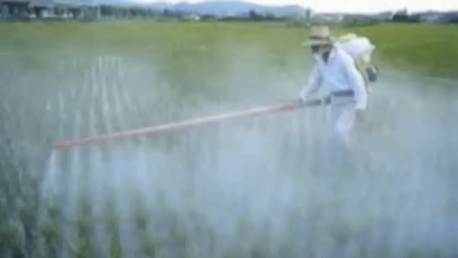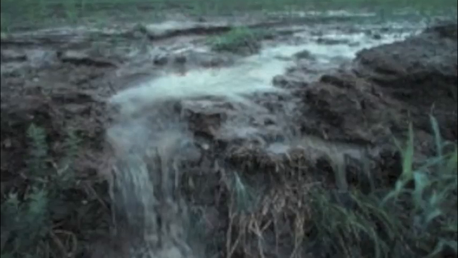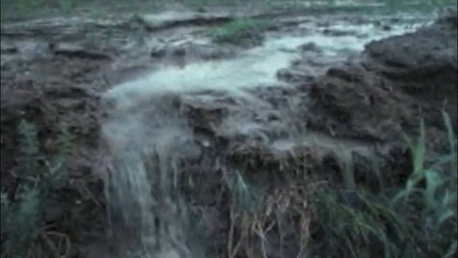If we were to implement GMOs that need less fertilizer and pesticides, we could decrease the chemical runoff, which would give time for the ocean to naturally replenish the dead zones without any chemical interference.